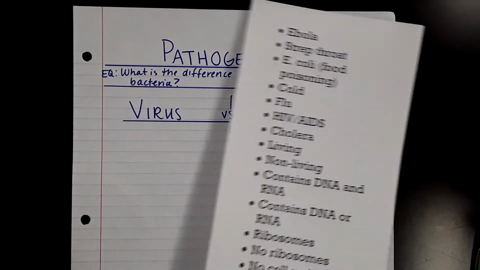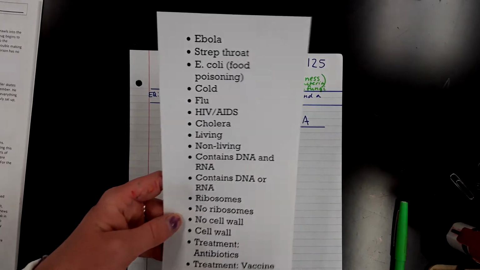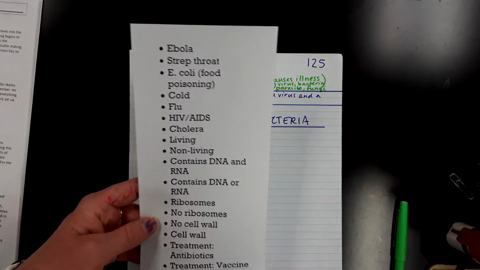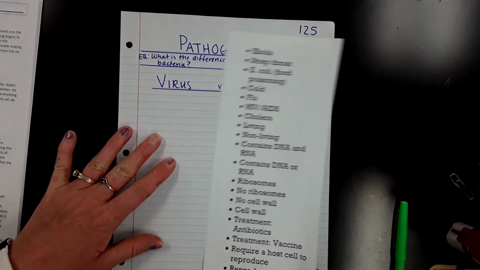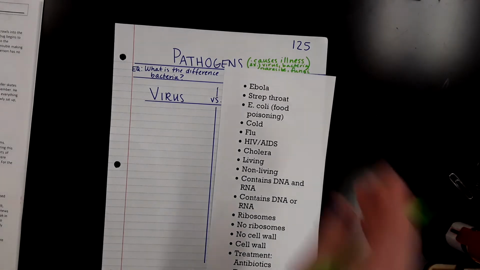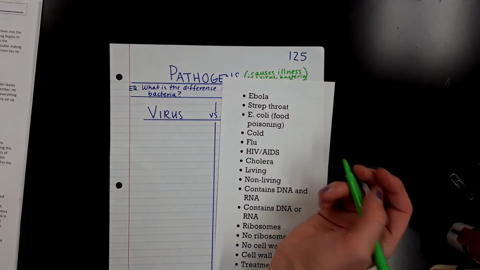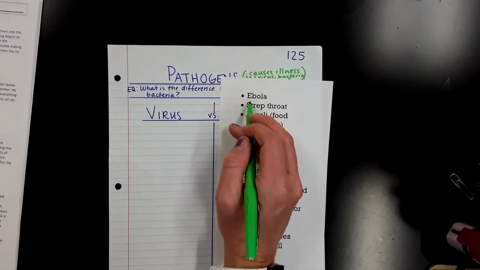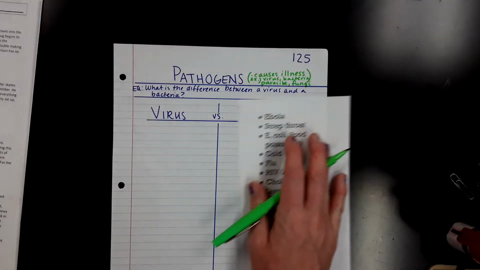You have a list attached that gives you a variety of characteristics of either viruses or bacteria. Pause the video and see if you can figure out which of these things are a virus and which are a bacteria. For example, is Ebola a bacteria or a virus?